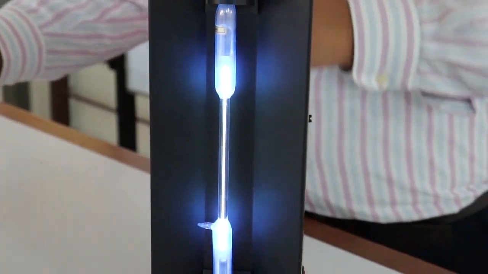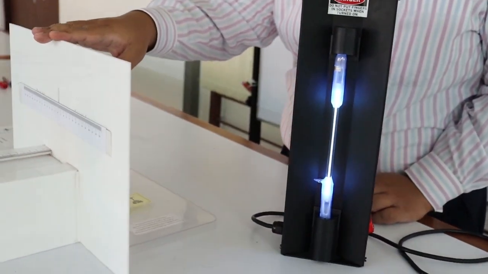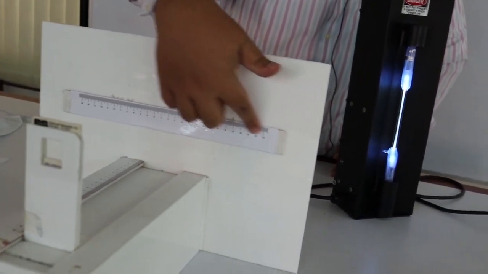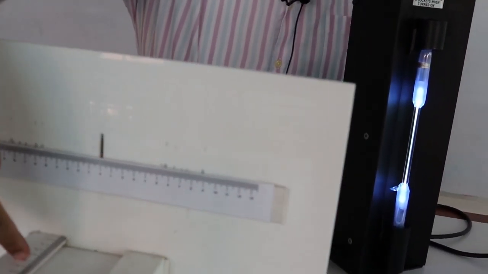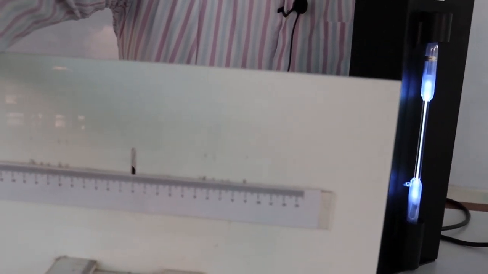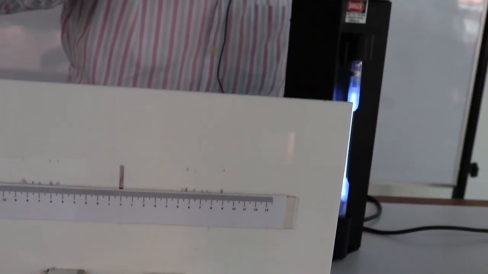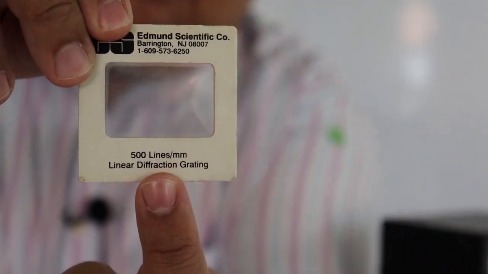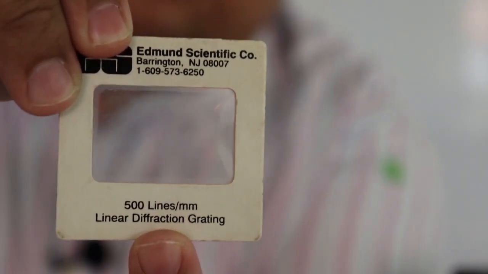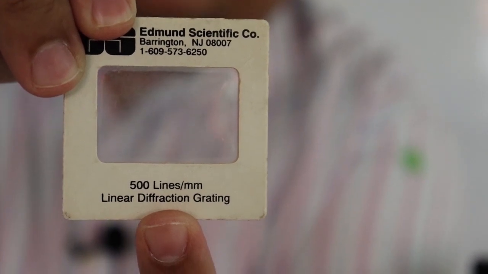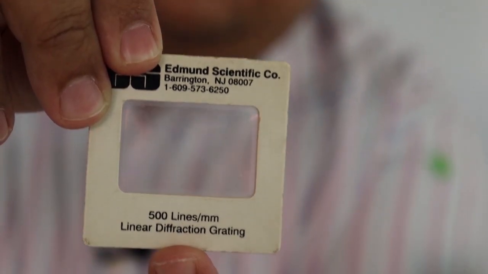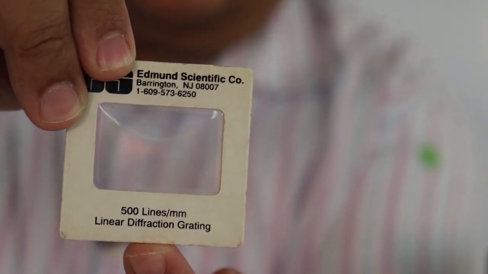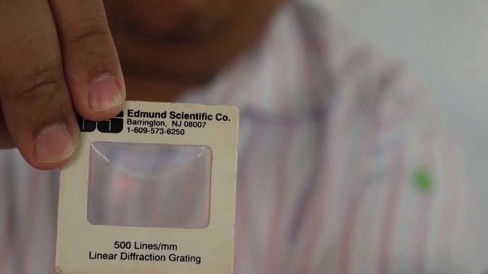To do the experiment, I use a stage. The stage has a slit and a ruler here. Okay, and this is called the grating. You will see that it's written 500 lines per millimeter. You can use this number to calculate the value of d, or on the other hand, you can do the experiment to find this value.